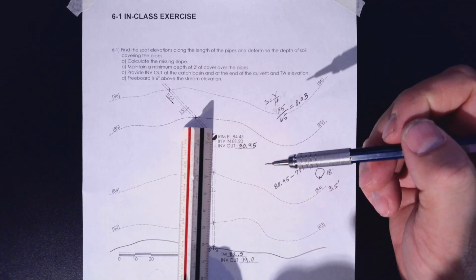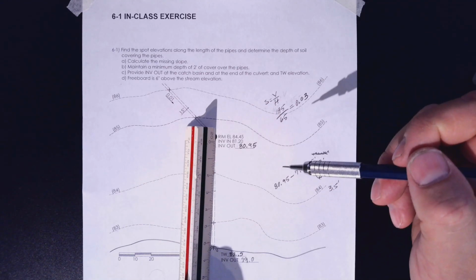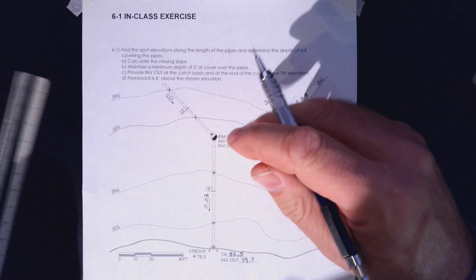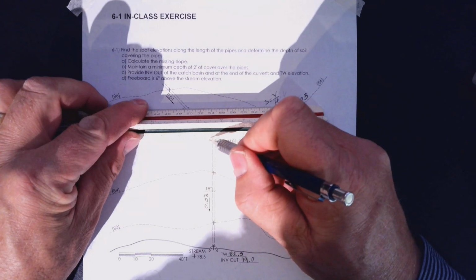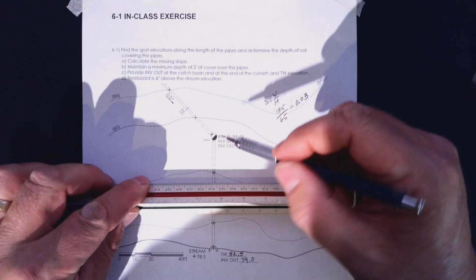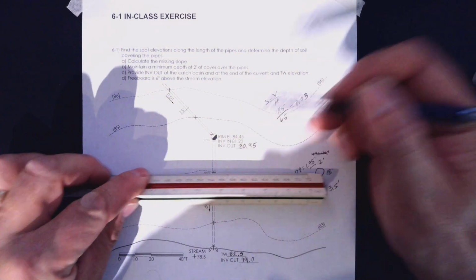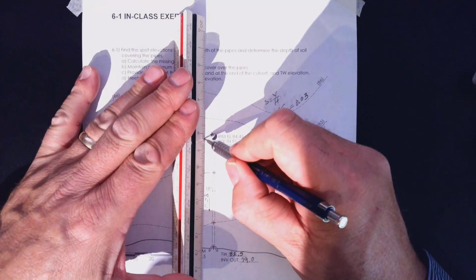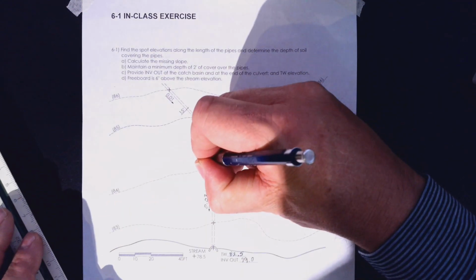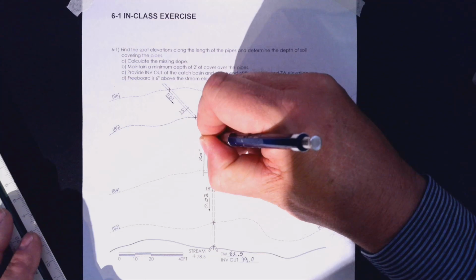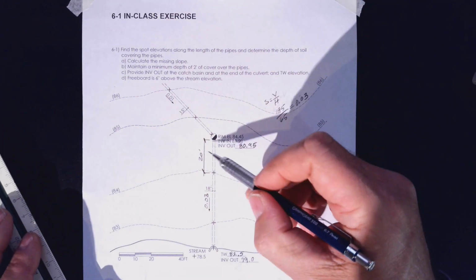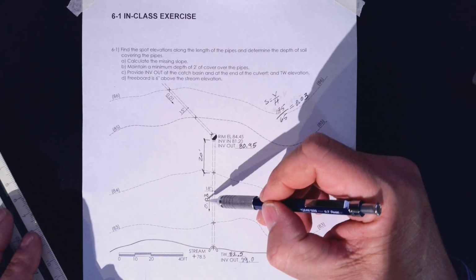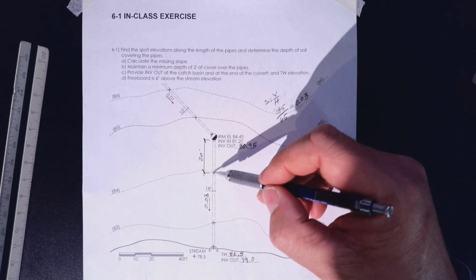Then we'll have the horizontal, which is 20 feet, from there to there. And we know what the slope is, right? 3%. We just don't know what the vertical is.